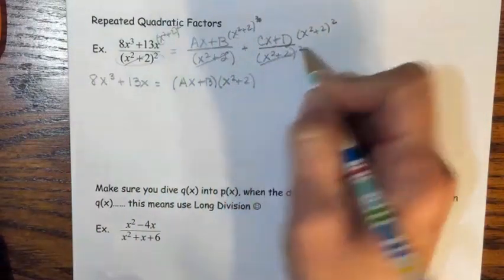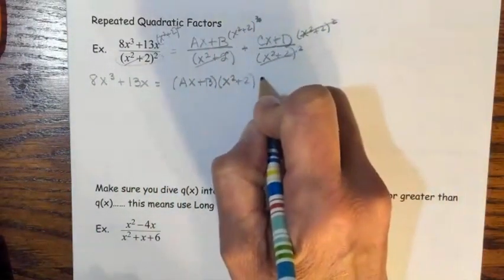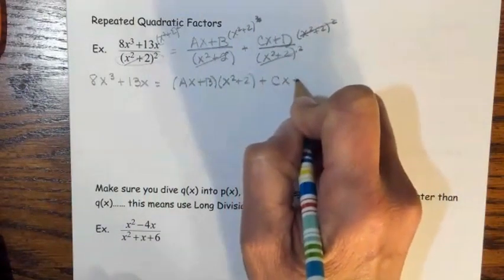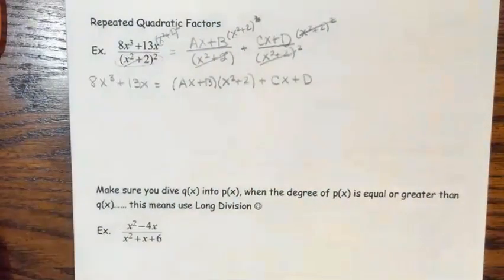And then this will cancel and this will cancel, leaving me plus cx plus d. There's really nothing for me to let x be that's going to be an obvious thing to get rid of anything. So this one's a little different.